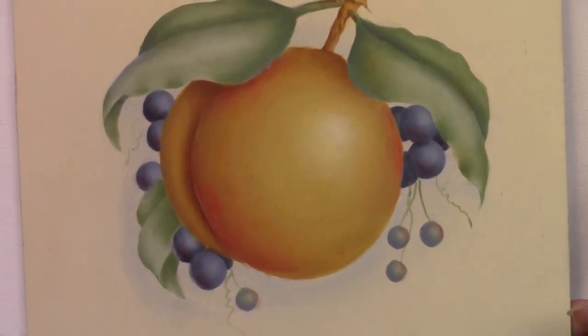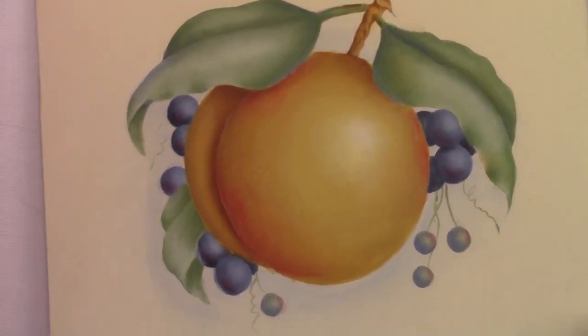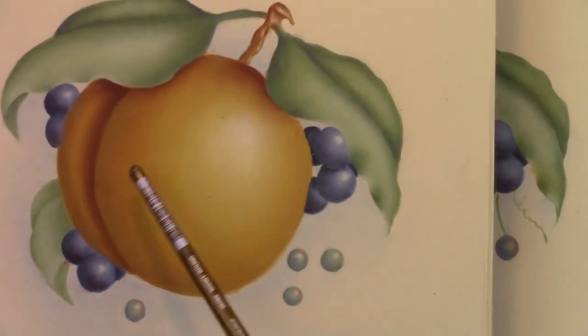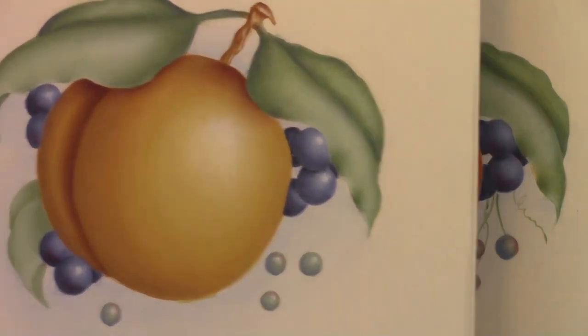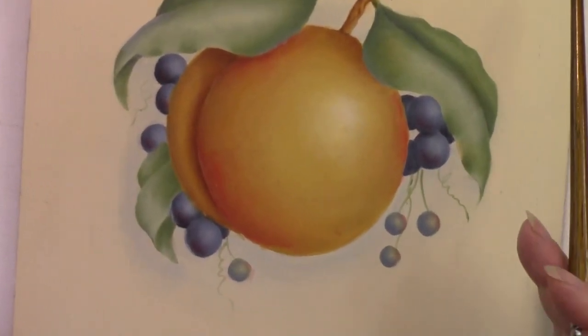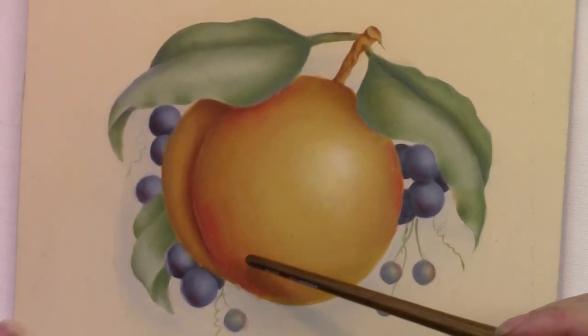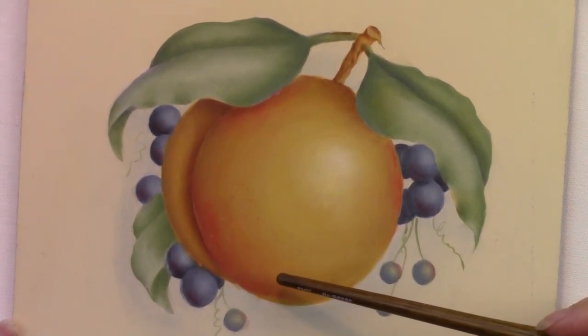One of the reasons why I added the red, not only do you see that color naturally in nectarines, but in this one it's beginning, we're using brown, so it's starting to look a little bit like it's unripened. By adding the red, it brings it back to life again. Now, the techniques that I used to do this would have been either dry brushing or glazing.